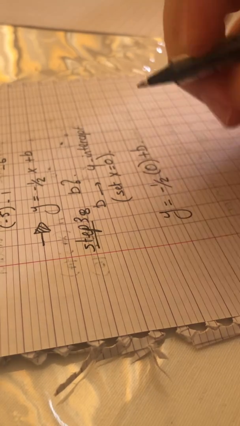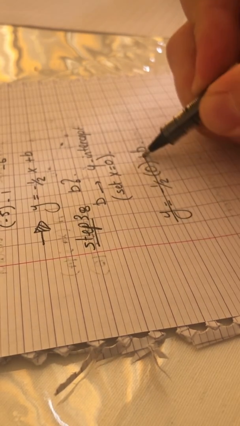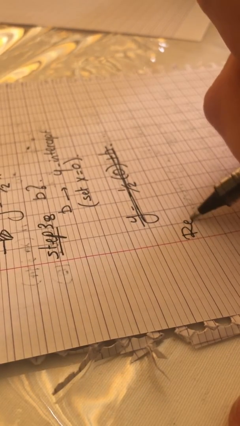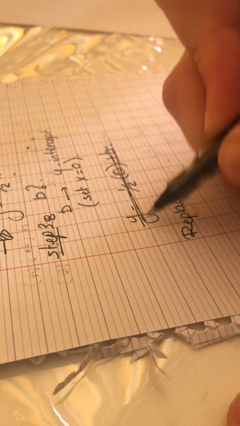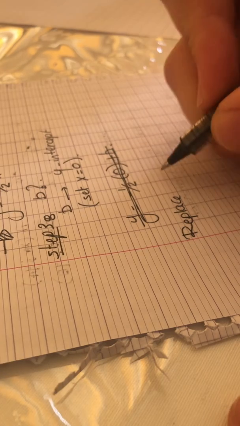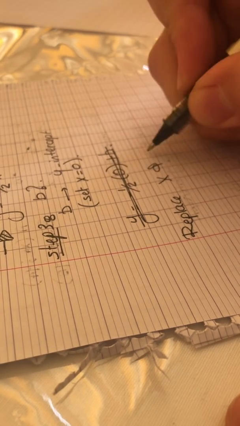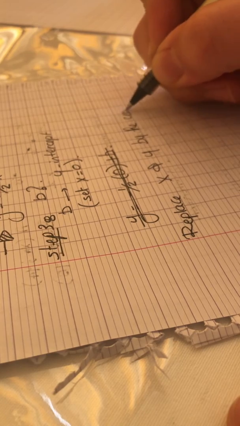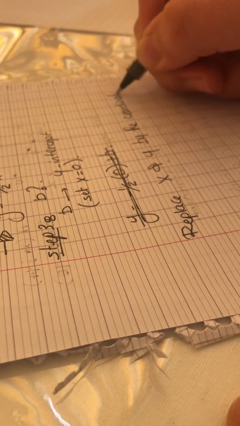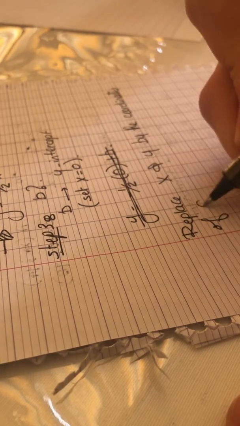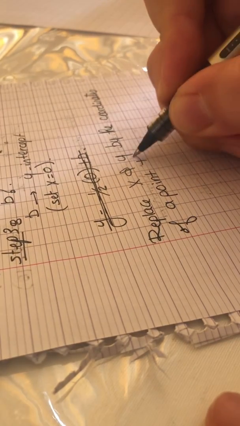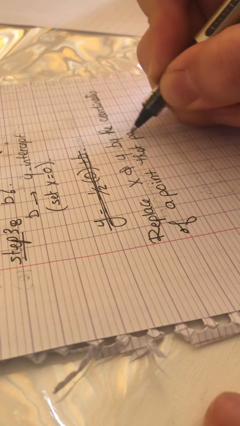So what we do is we replace. I'm going to teach you how you use that in a bit. So you replace x and y by the coordinates of a point that passes through the line.